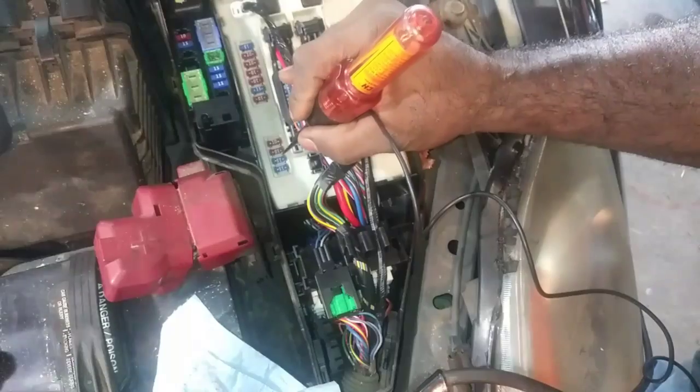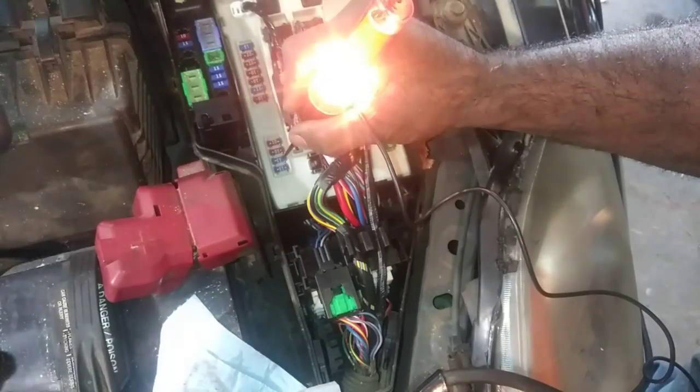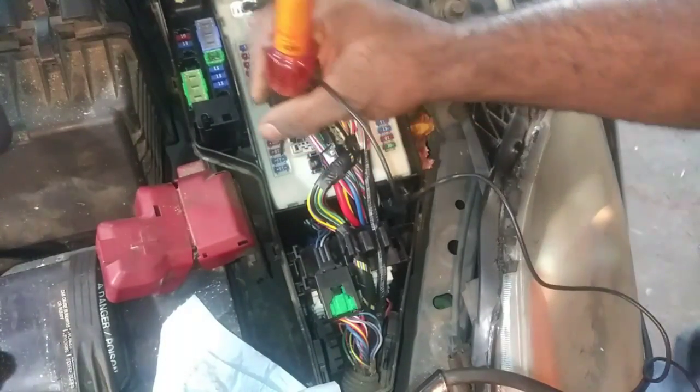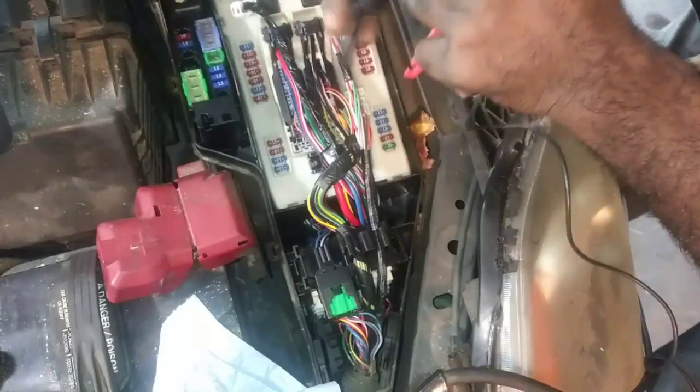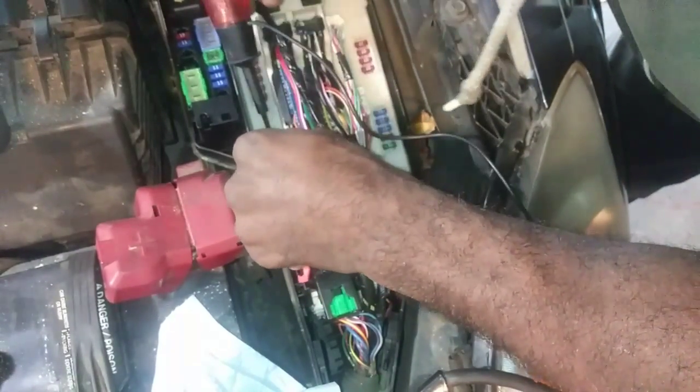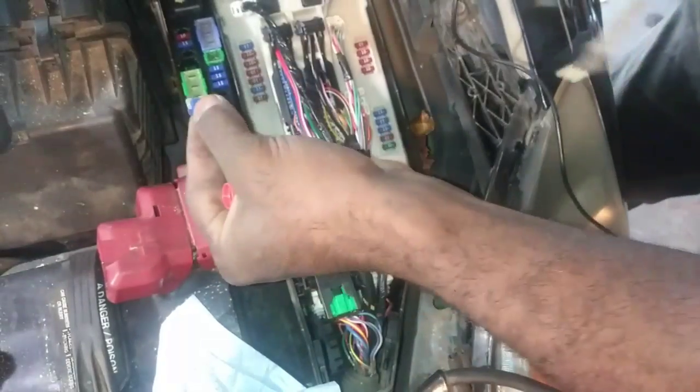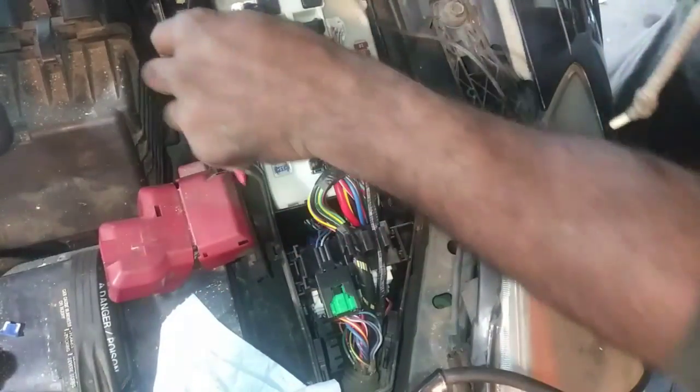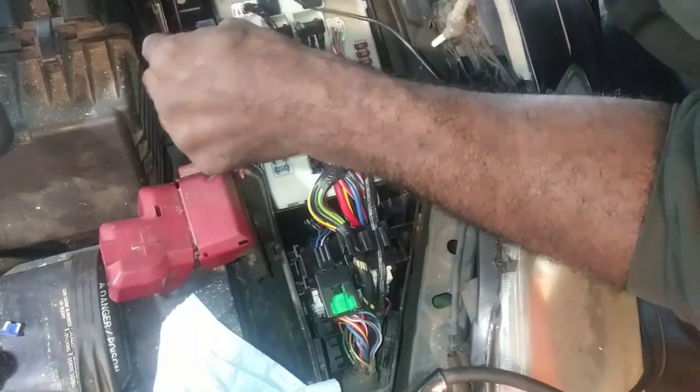I'm going to get this repaired. Luckily, that's the only thing I blew, nothing else. So let's get that. I think I got some spare fuses right here. So yeah, that shut up. Oh shit. I thought it did.